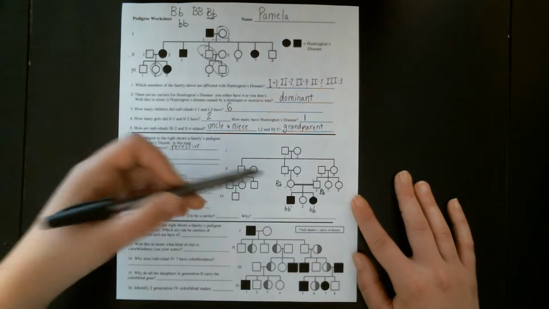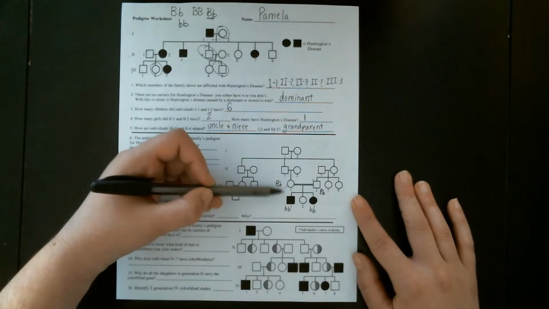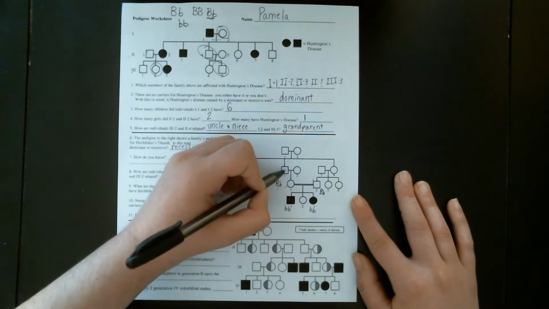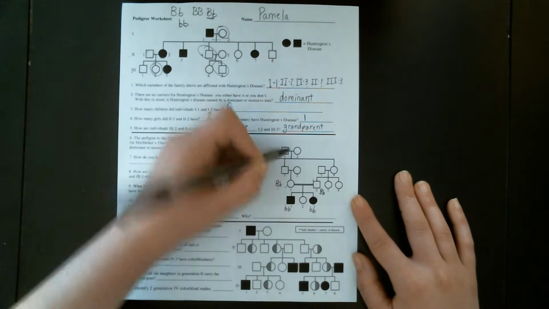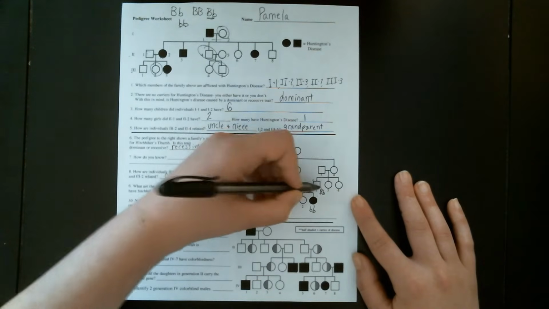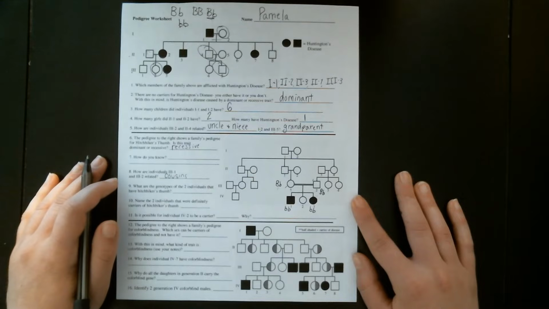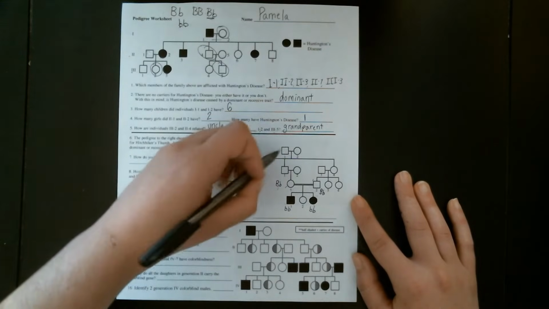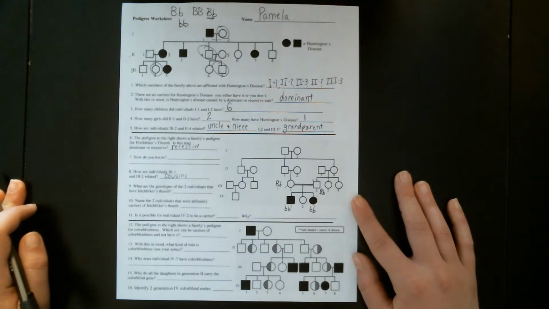But because they are related and they got the exact same little h, this little h is probably coming from one of these parents, and it came from one of these parents, so they got the exact same recessive allele from the exact same person, and that is how they had kids with Hitchhiker's thumb.